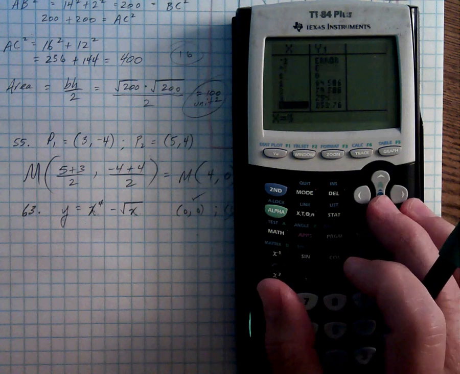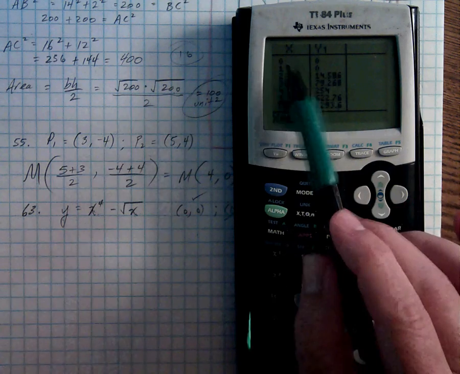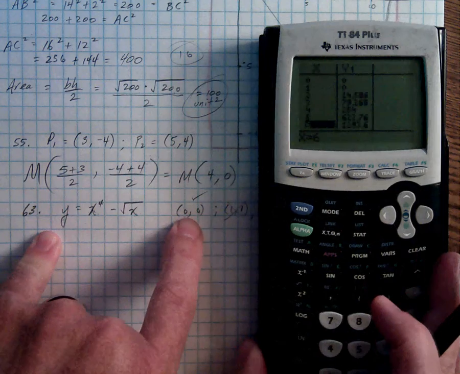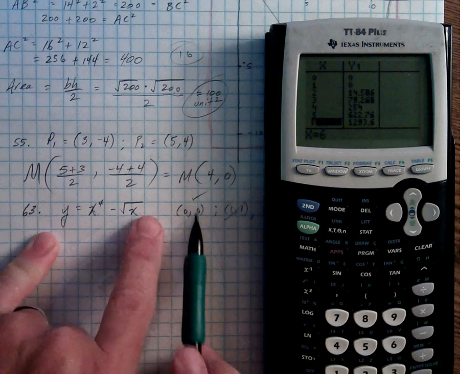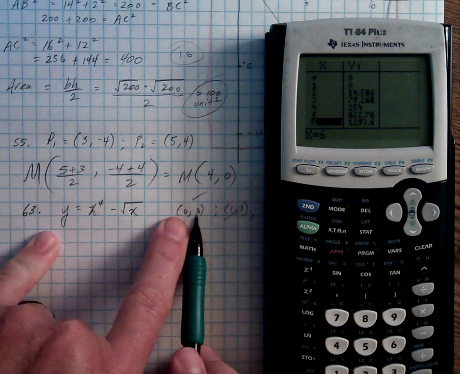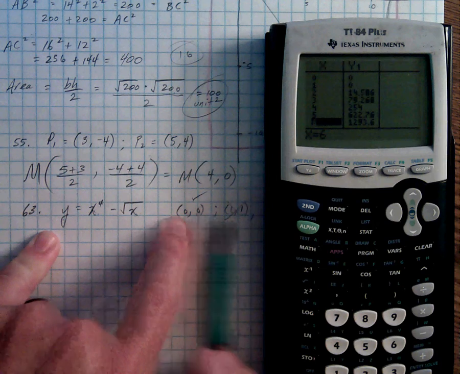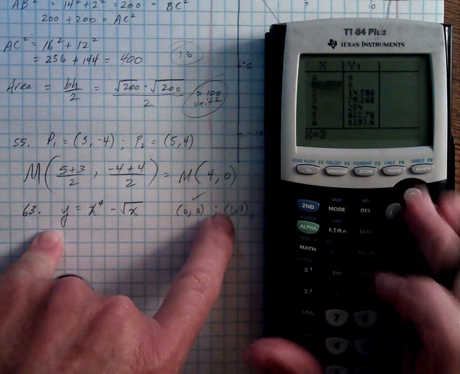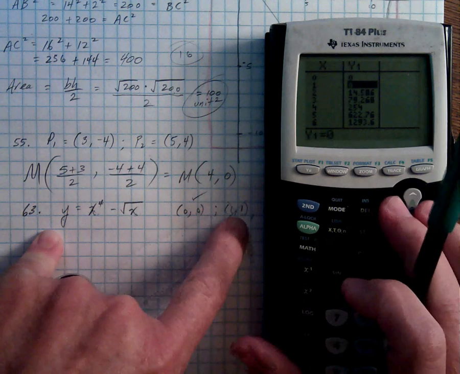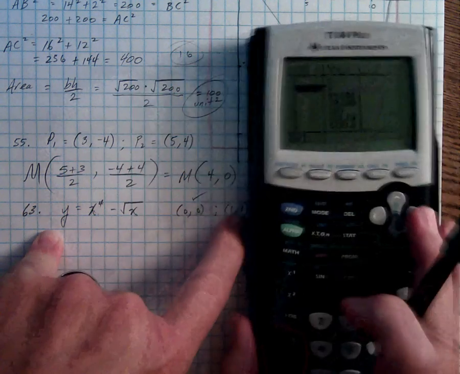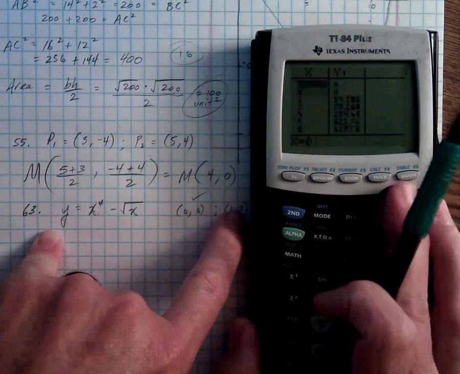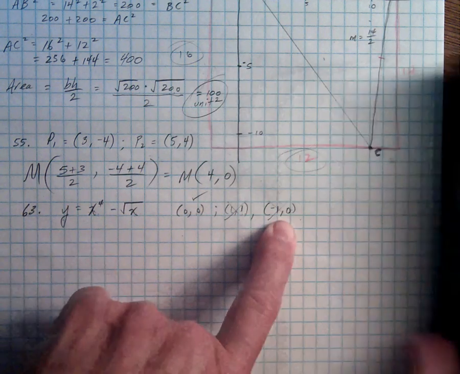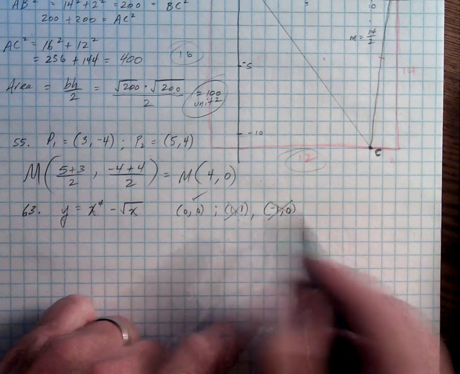But here you can see that when x is 0, y is 0. So just from looking at this table, I know that this coordinate right here is on the graph. And then (1, 1) is not, because when x is 1, y is 0, which is what we've already stated. When x is -1, you can go up and see you get an error, not 0. So we know that these are not, and this one is.